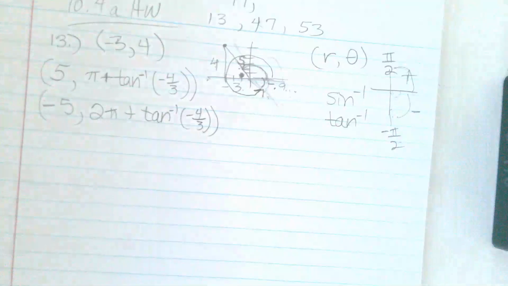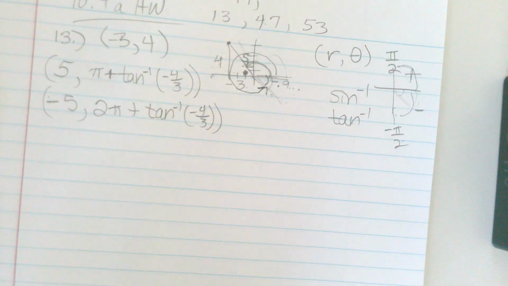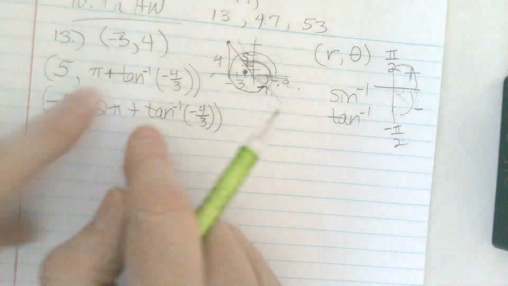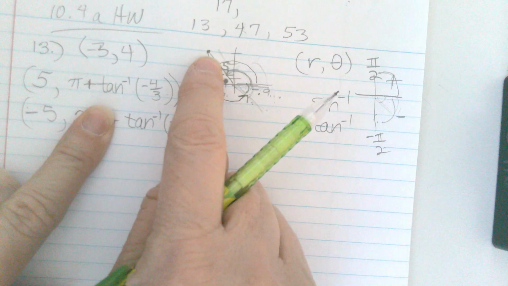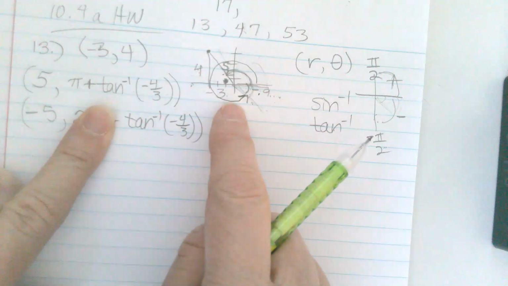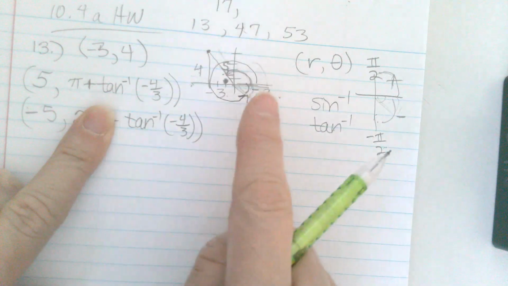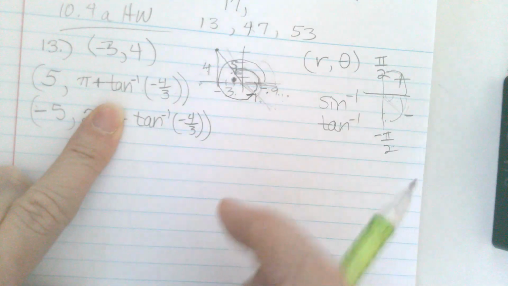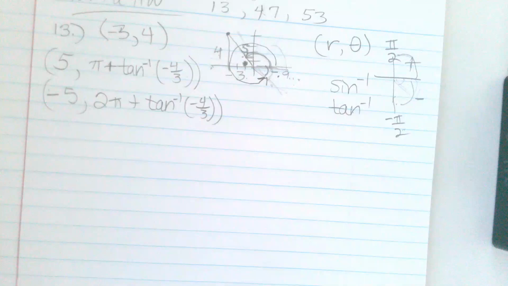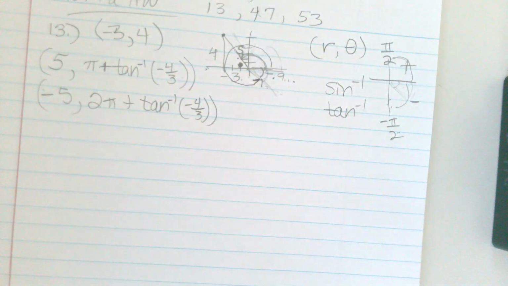Without the 2 pi, just inverse tangent of 4/3 would put us at that point, you're right. However, the directions said keep theta between 0 and 2 pi. And that one we saw in the calculator was something negative. So we had to make it positive. Okay.